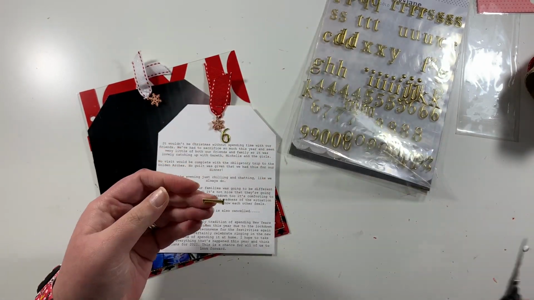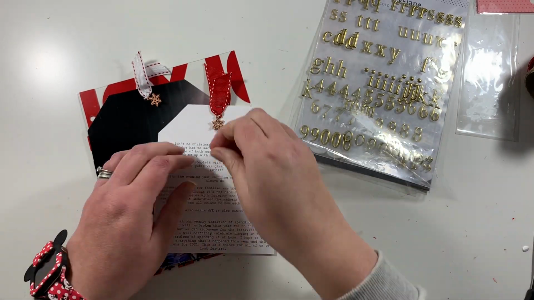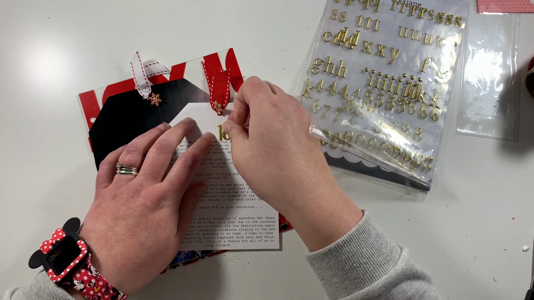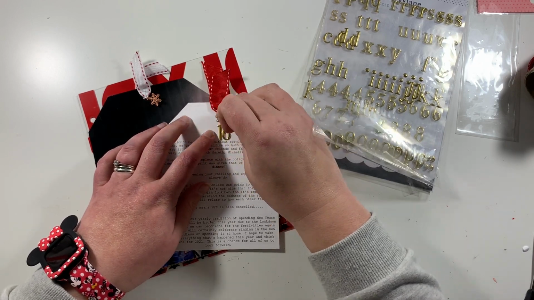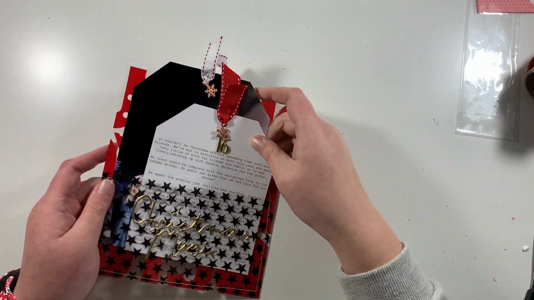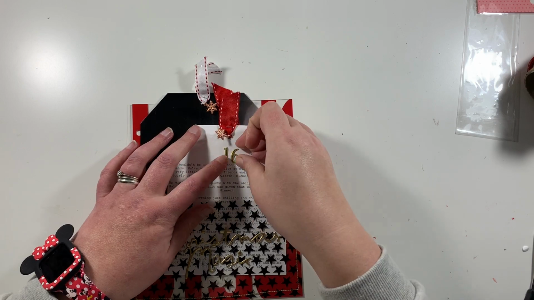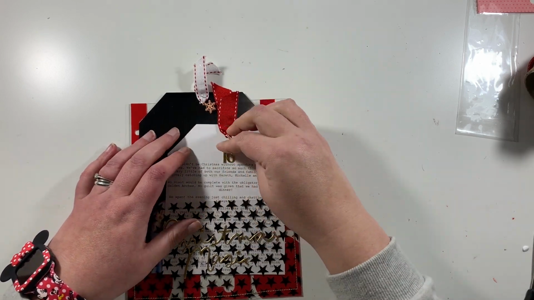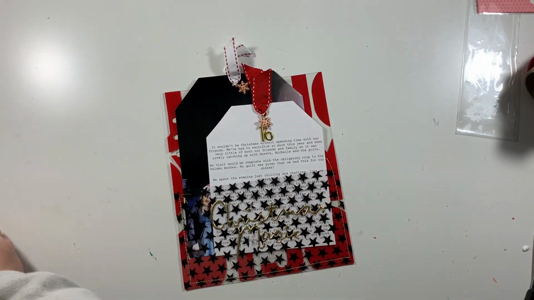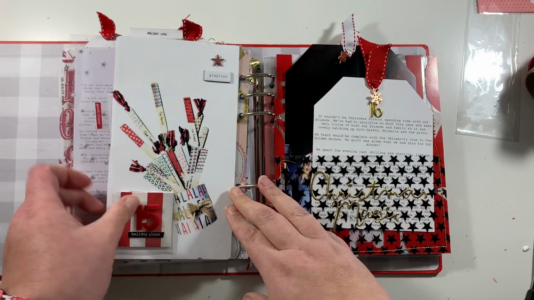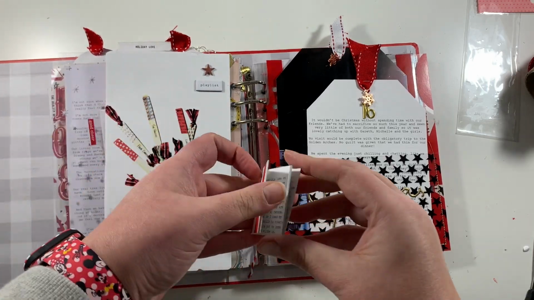So where I've got Christmas Magic on the outside of the acetate, I thought I'd match my number in the gold as well. And so I think I used an L for my number 1, because I am out of 1s and 2s in those numbers. So here's a quick look at days 15 and 16 all finished.